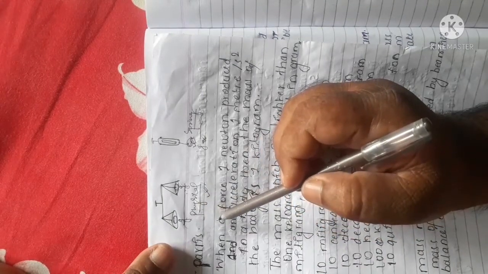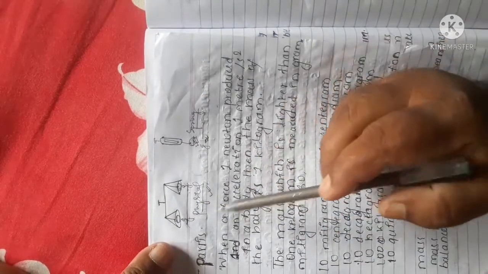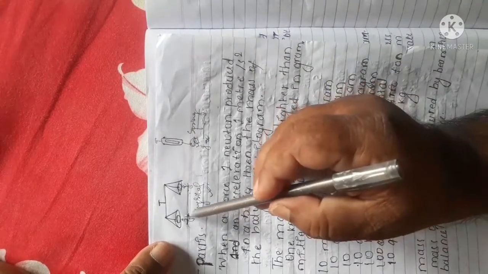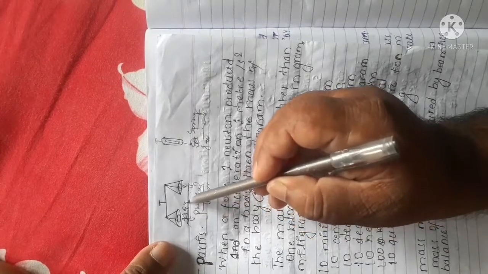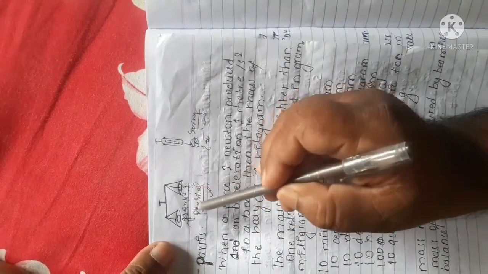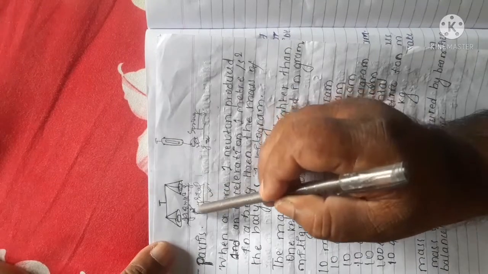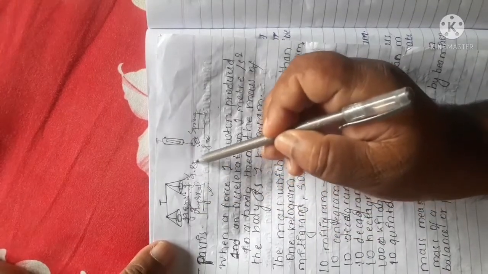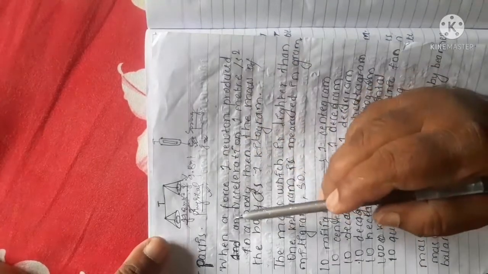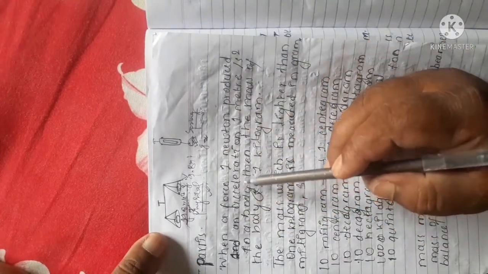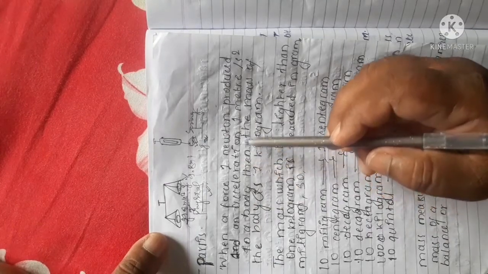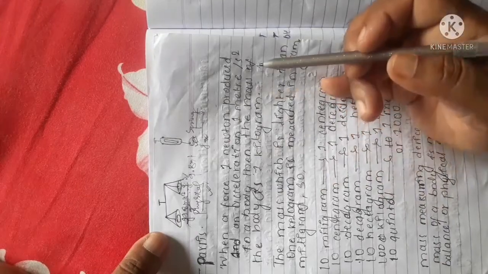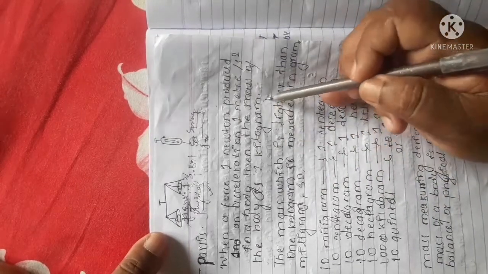There is not any difference because both pans have 9.8 meter per second square, the value of g. This pan and this pan also. So there is not any difference. Then when a force of 1 Newton produces an acceleration of 1 meter per second square in a body, then the mass of the body is called 1 kilogram.